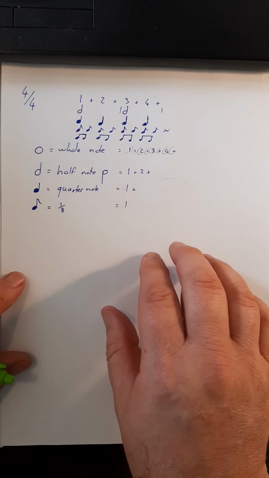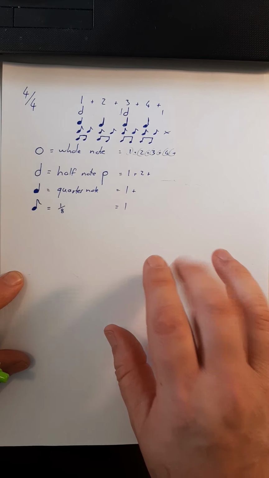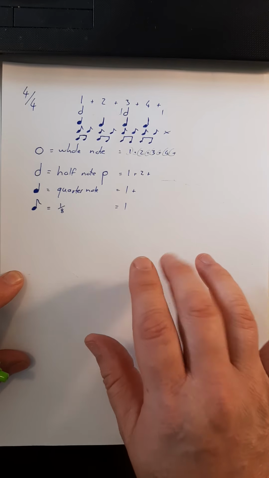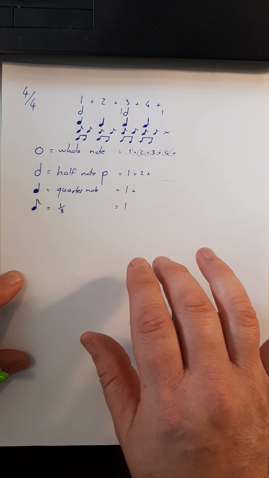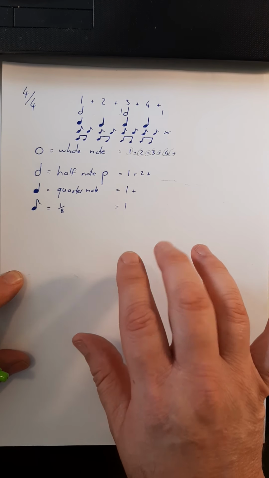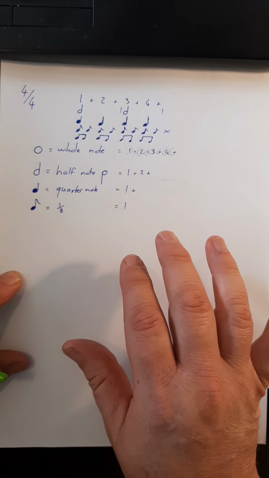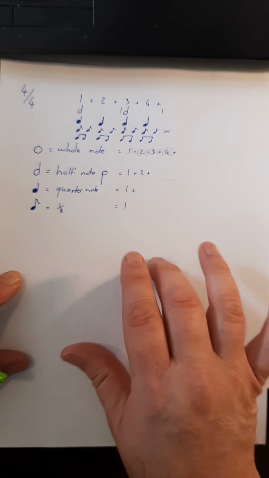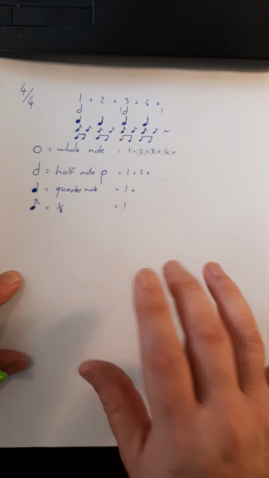So you're still counting 1 and 2 and 3 and 4 and, but now I'm tapping out 8 notes, 1, 2, 3, 4, 5, 6, 7, 8. But they don't want us counting like that. They want us to count 1 and 2 and 3 and 4 and.